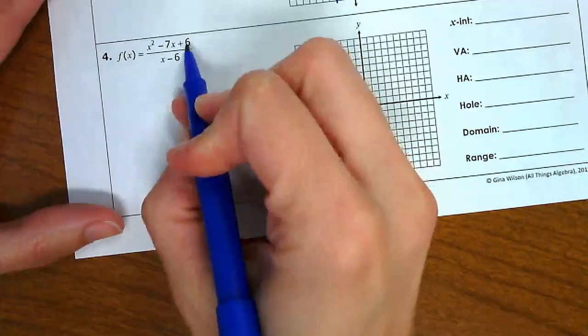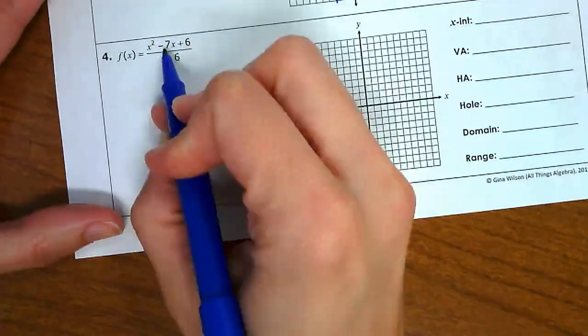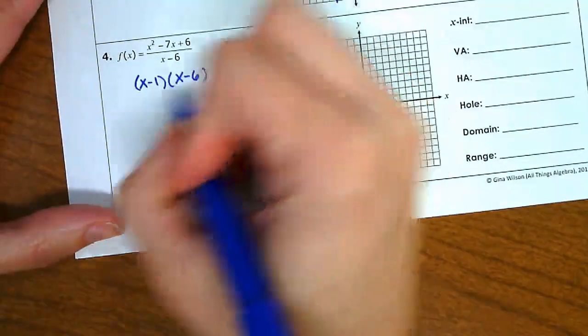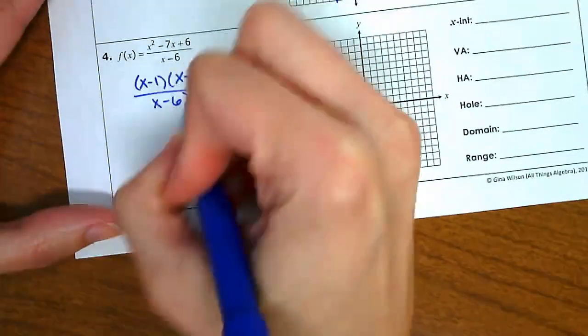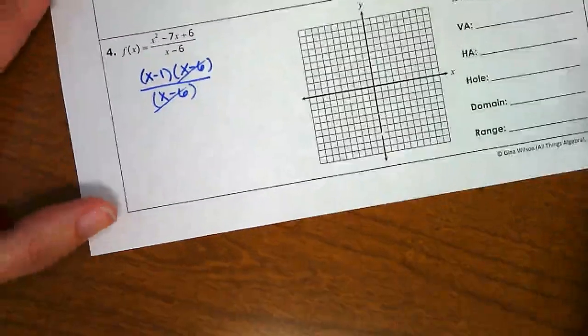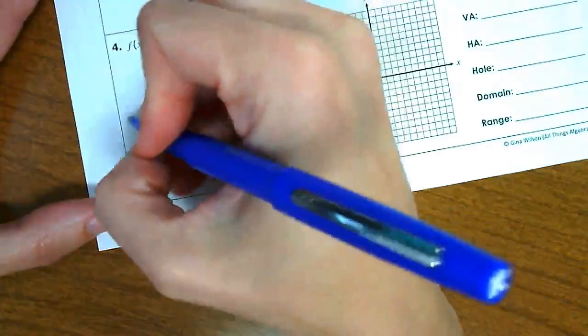Alright, for this one, we're looking for factors that multiply to positive 6 and add to negative 7. So it's going to be x minus 1, x minus 6, and then we have x minus 6 in the bottom. The x minus 6 is going to cancel out. We're left with our function being x minus 1.